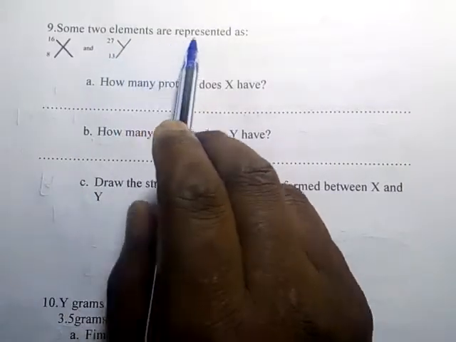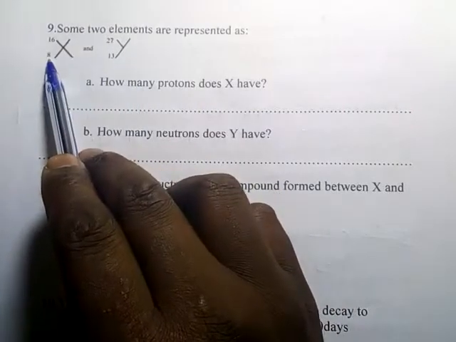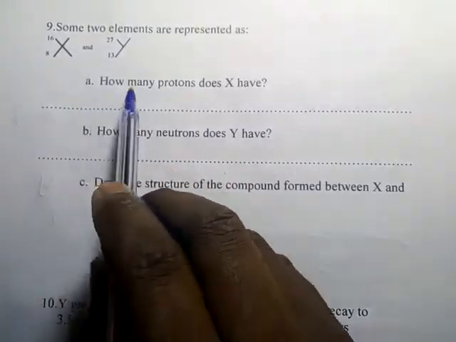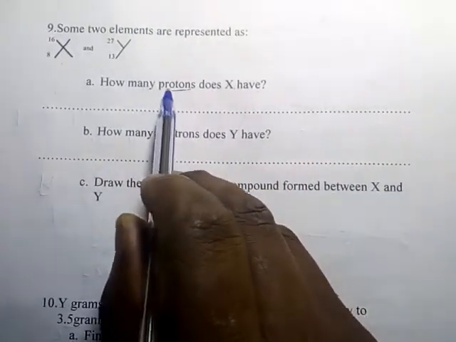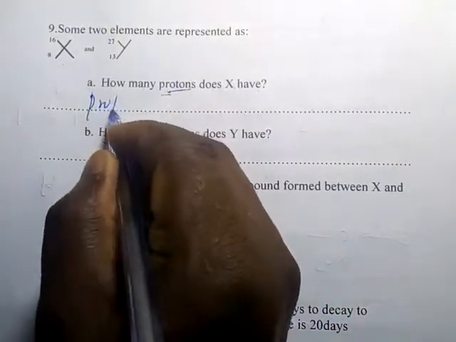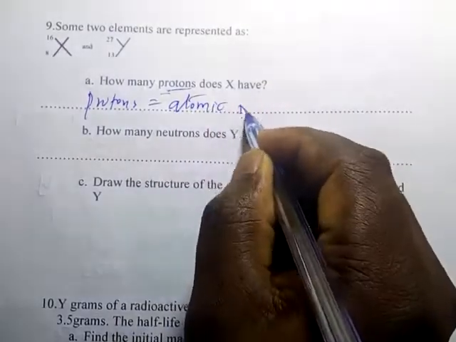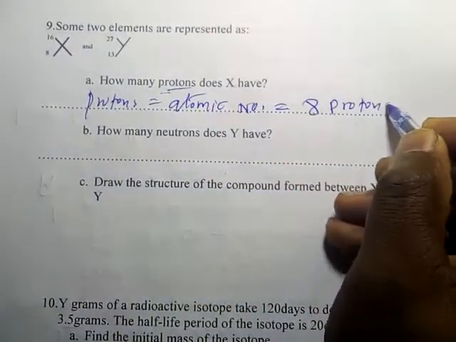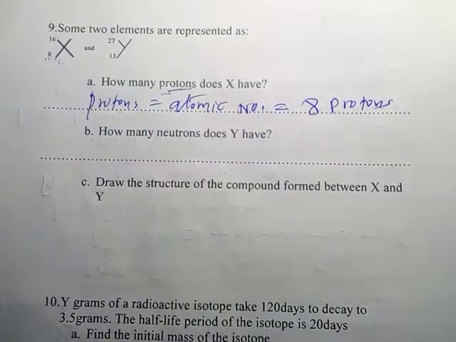Two elements are represented as X and Y. Their atomic numbers are 8 and 13, and their mass numbers are 16 and 27. How many protons does X have? Remember, protons equal the atomic number. So X has 8 protons because this is the atomic number.